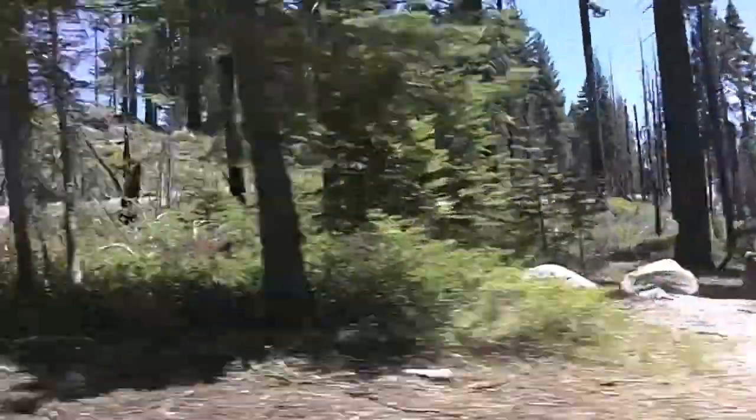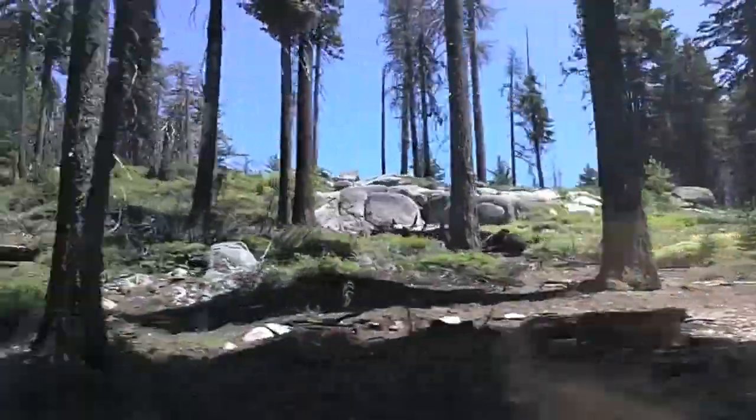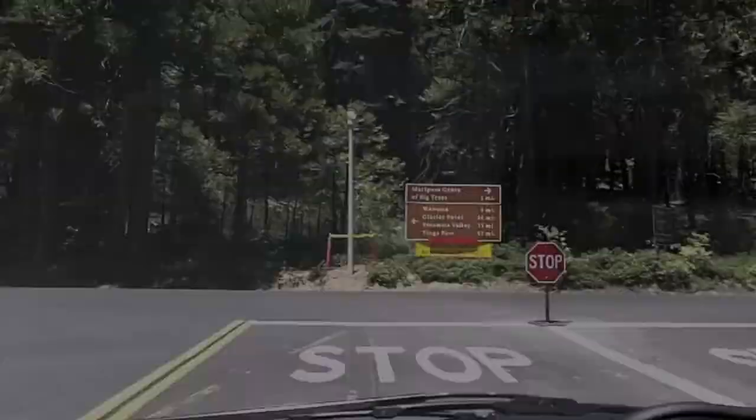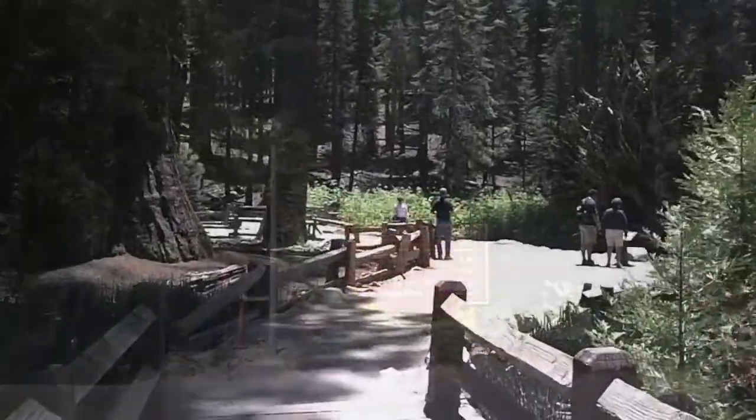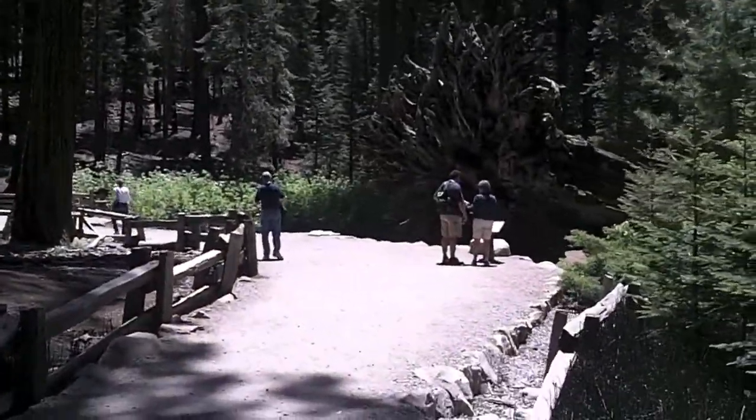Now before we leave the park, let's go ahead and check out one more place. We're going to go over to the Mariposa Grove, home of the giant sequoias.